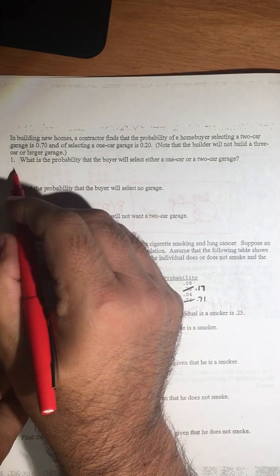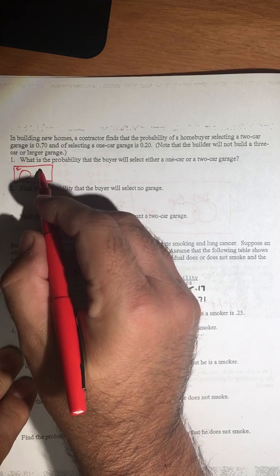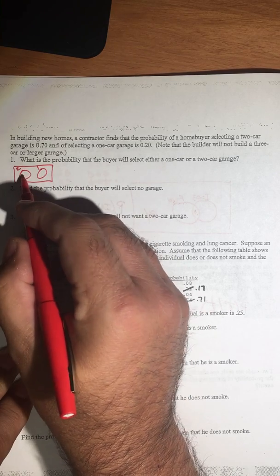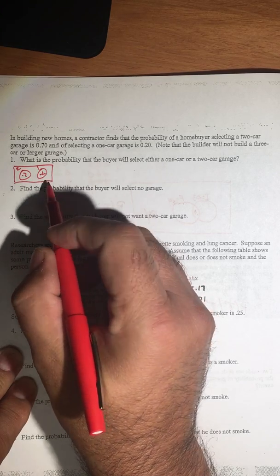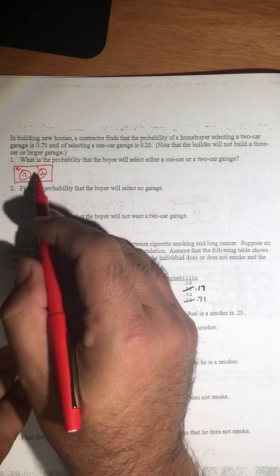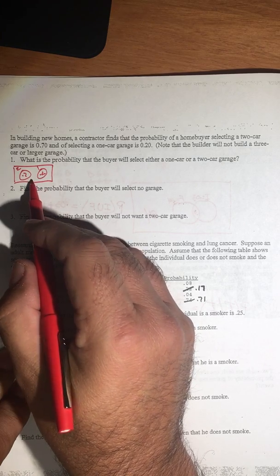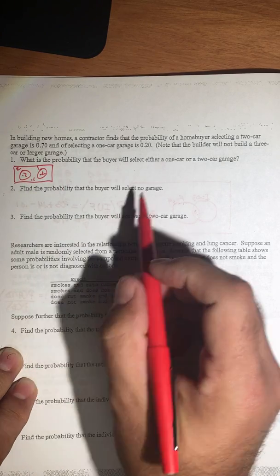So if I drew myself a Venn diagram, which I really don't need to here, this would be the two-car garage, this would be the one-car garage. There's no overlap, so this is 0.7 and this is 0.2. So notice there's no three-car garage. So that means you might not buy a house that has a garage at all, right? 70 plus 20 is 90, so there's a 10% chance of not having a garage at all.